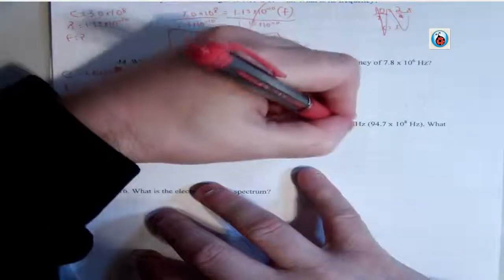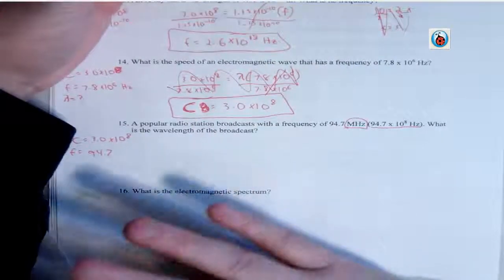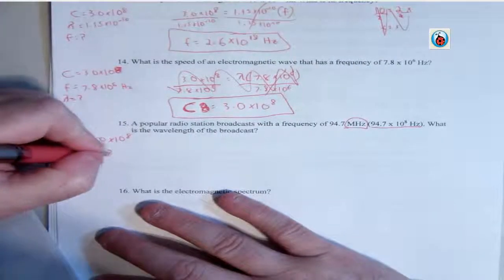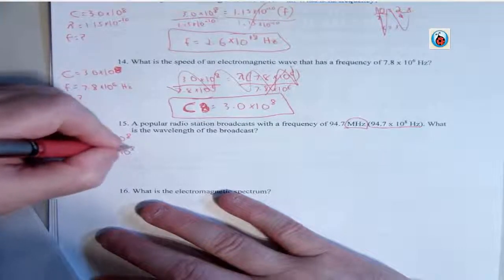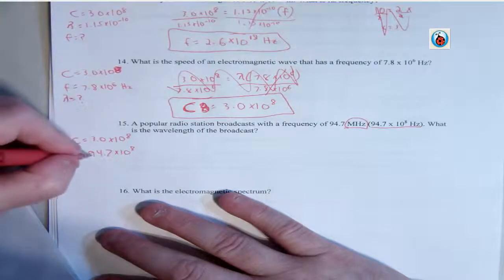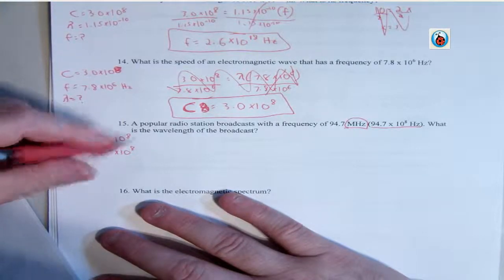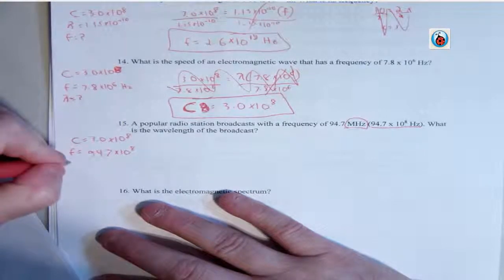Notice they give it to us in megahertz, and they actually convert this one for us, so that's great. So they convert it to hertz for us, so it's 94.7 times 10 to the 8th hertz. If you want to say 9.47 times 10 to the 7, that's fine too. Hopefully that made sense. And then we need wavelength.